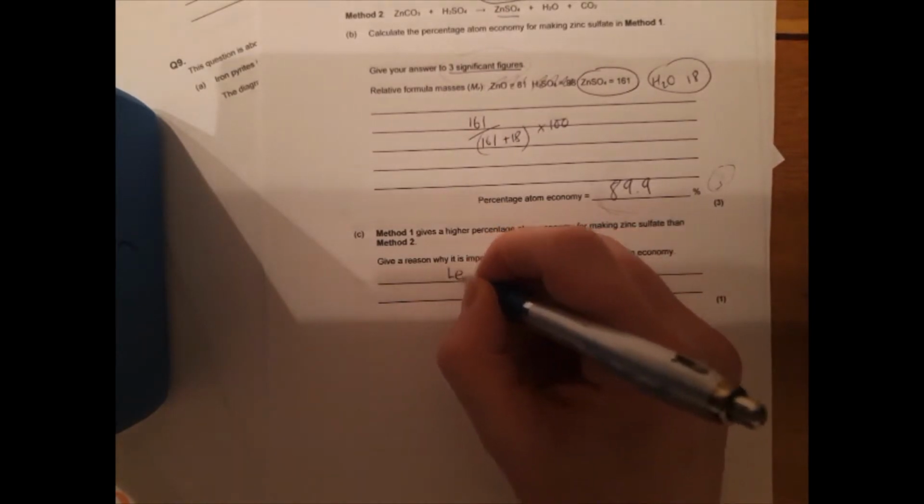Method 1 gives a higher percentage atom economy for making zinc sulfate than method 2. Give a reason why it's important to use a reaction with high atom economy. High atom economy means less waste products formed. So look, the waste products here are water and carbon dioxide. They are wasted because that is your desired product, and these are just wasted. So atom economy makes fewer waste products.